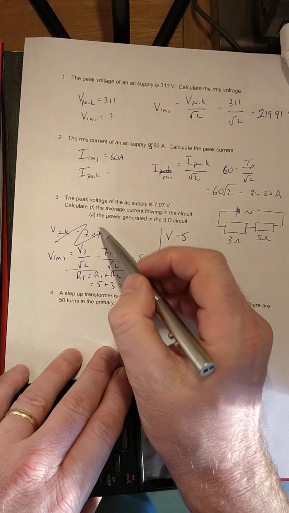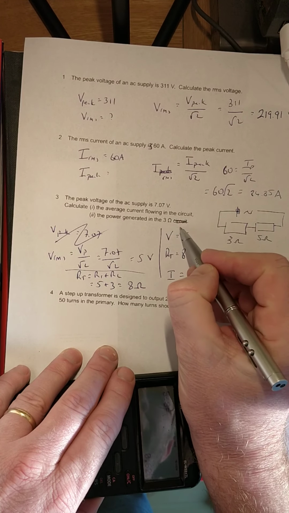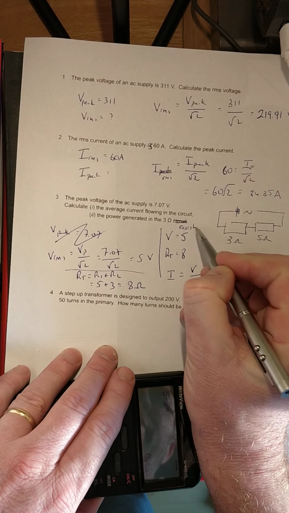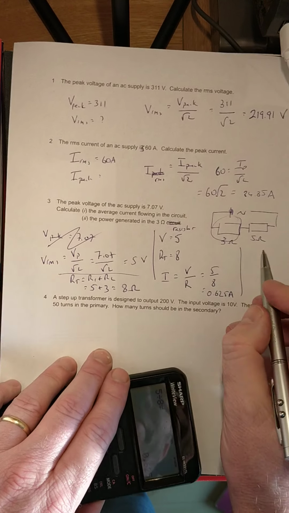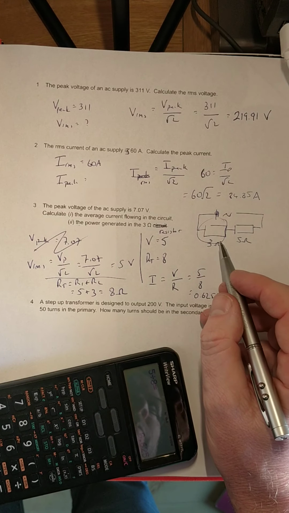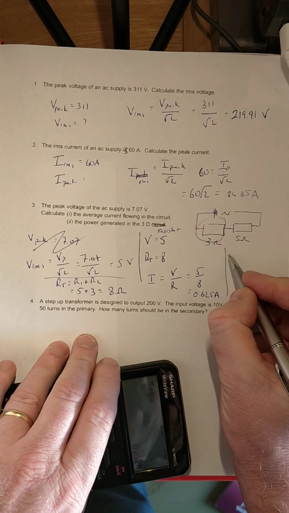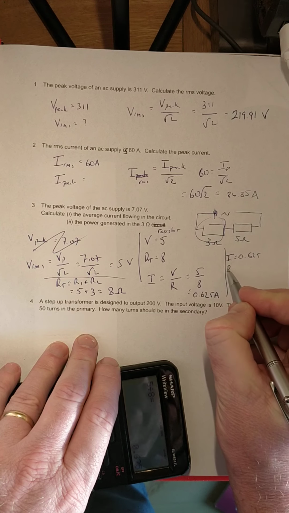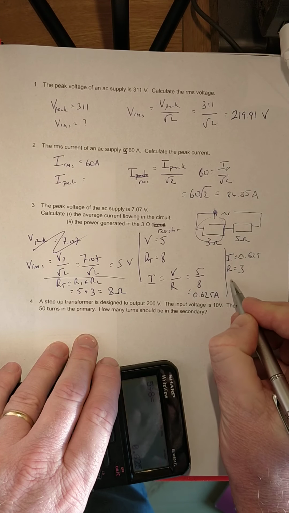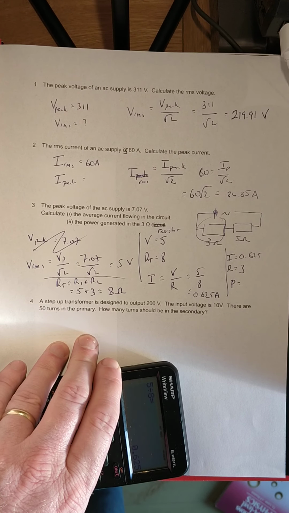Now the last part, the power generated in the 3 ohm resistor. So we're just interested in this now here. Remember, power generated in a resistor, what you've been given is the current flowing in the resistor and the resistance of the resistor. We have 3 formulas for power, which aren't on your tables, but I told you to learn them.